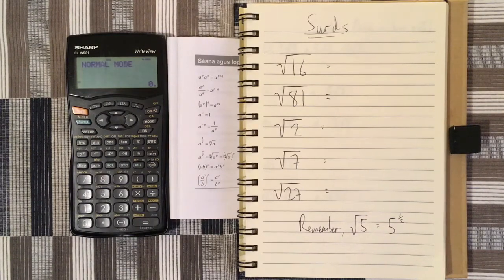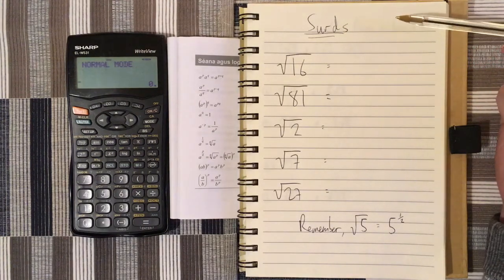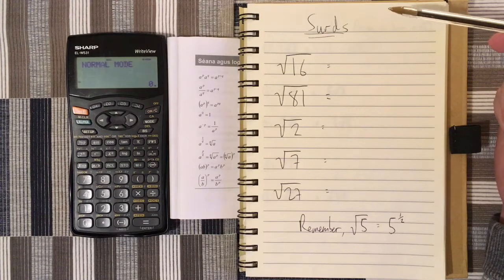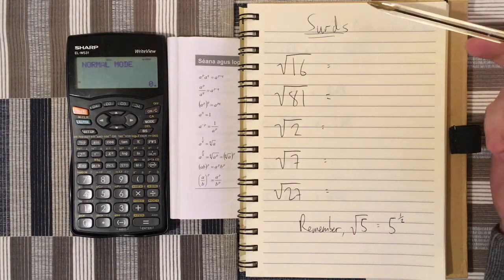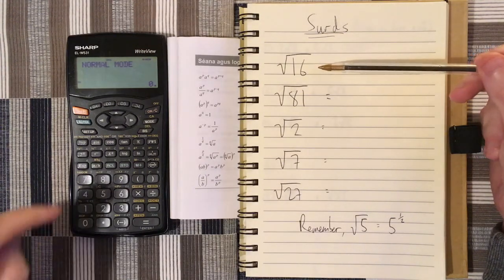All right, so I'm going to look at surds in this video. Surds we probably already associate with square roots. When we hear surds, we think square roots, and they are very much associated, but it doesn't mean the same thing, okay? So for example, what's the square root of 16?